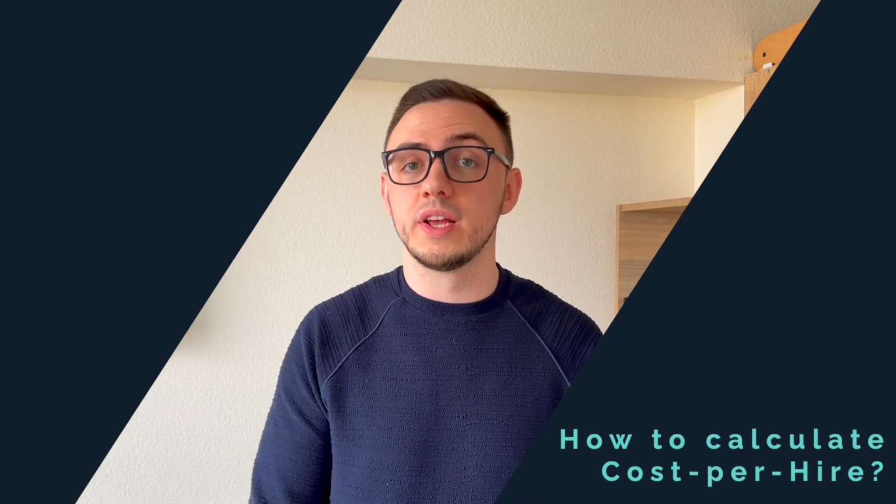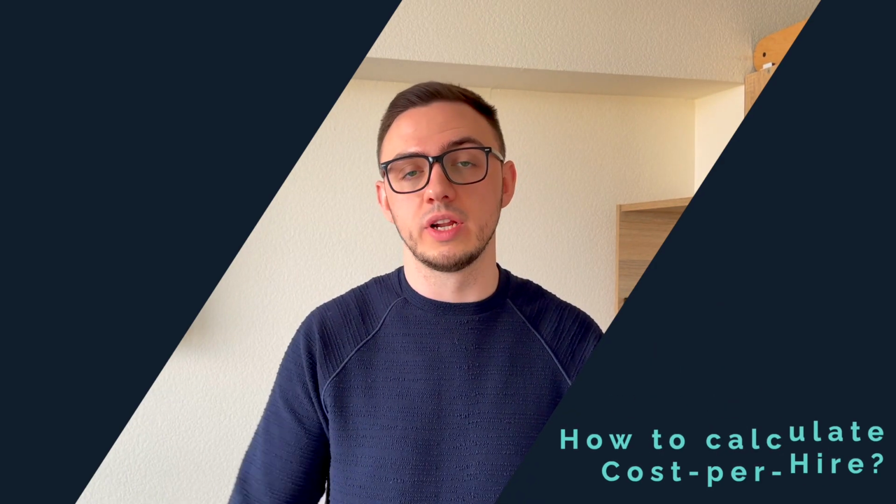Cost per hire depends on a lot of things, but mostly on the size of the company where you work, seniority of the position you're trying to fill, and the efficiency of the talent acquisition team. Now that we know what it is, let's talk about how do you calculate cost per hire. The correct way to do it is to add up all the costs that you have associated with hiring people, both internal and external, and divide it by the amount of hires that you made within that year.